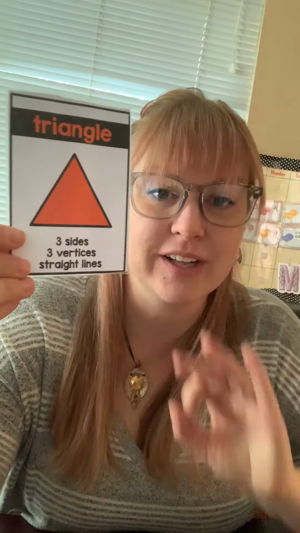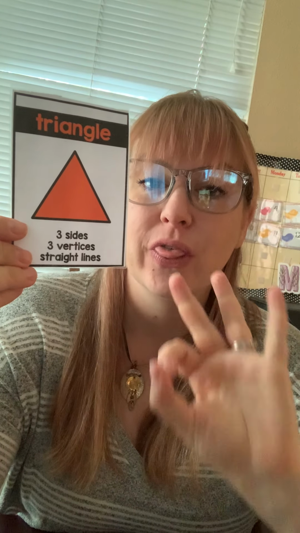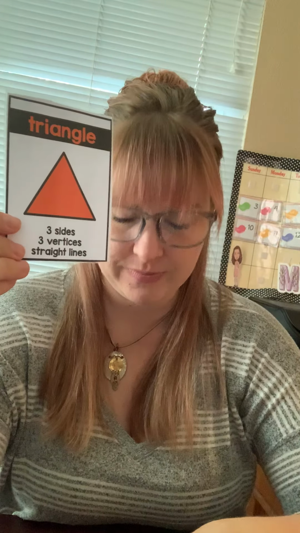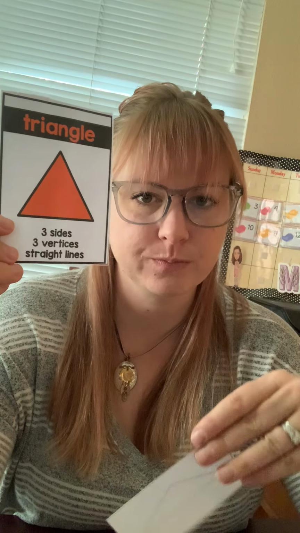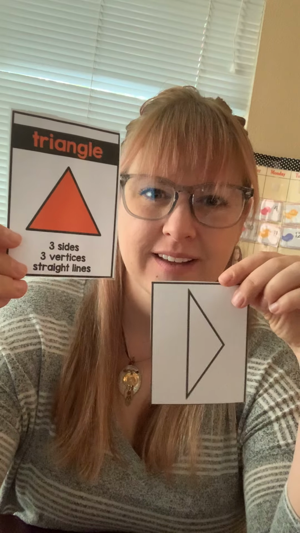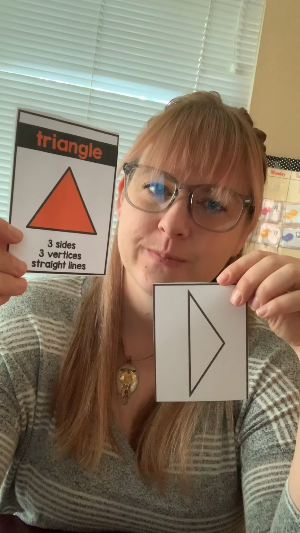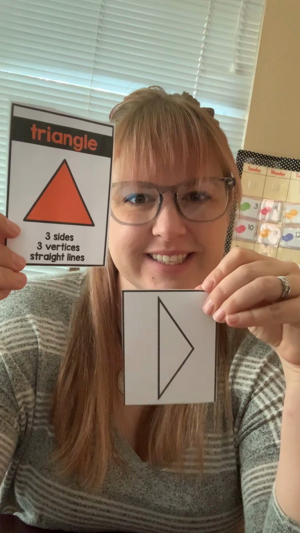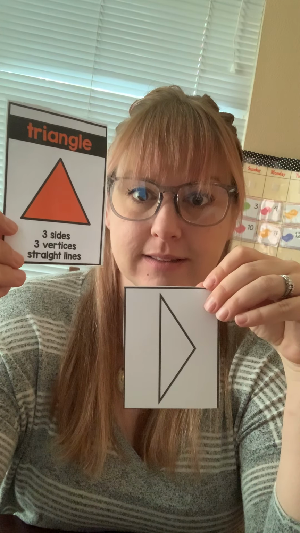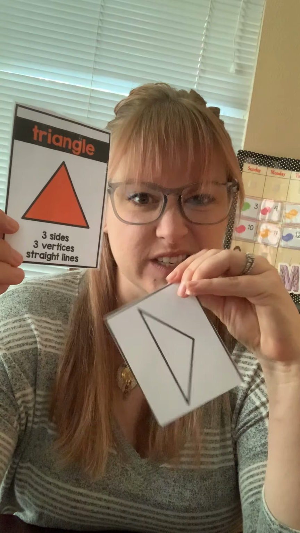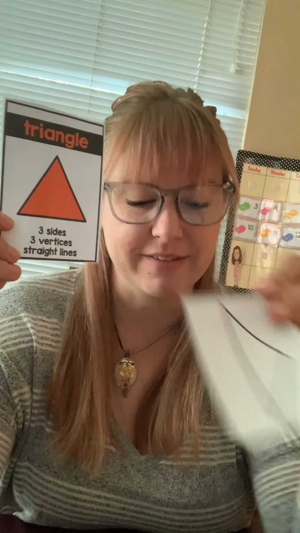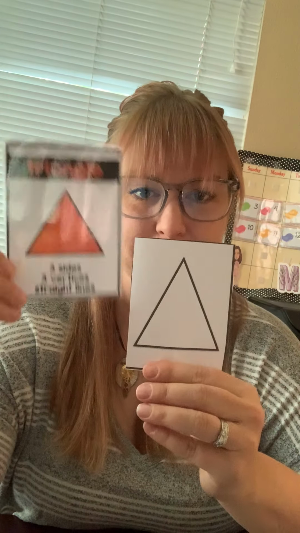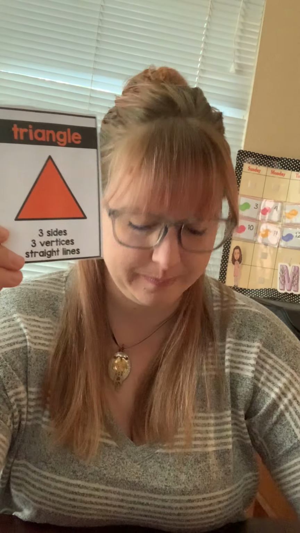Triangle. Triangle has three sides, three vertices, and straight lines. Okay? Let's see if this is a triangle. What do you think? Does it have three sides? Does it have three vertices? Does it have straight lines? Totally. Even though it's a different shaped triangle, it's definitely still a triangle. What about this one? Yep, looks almost just like the picture, huh?